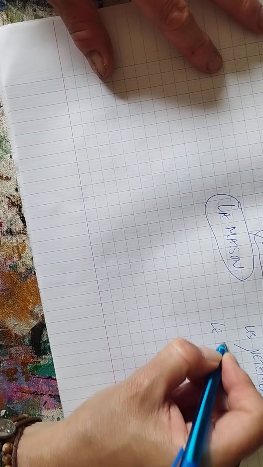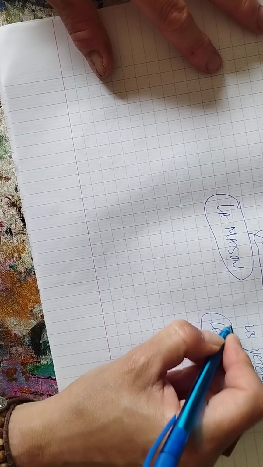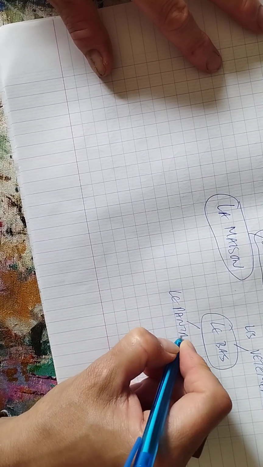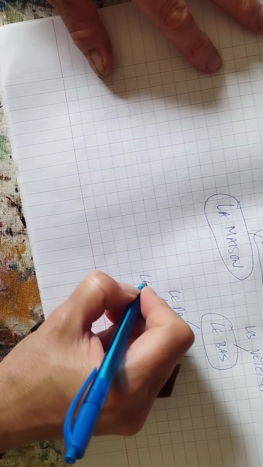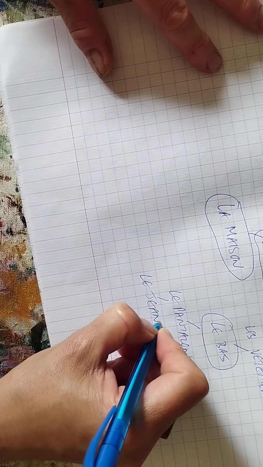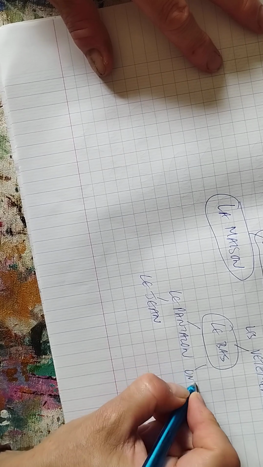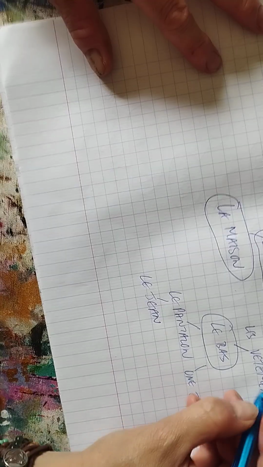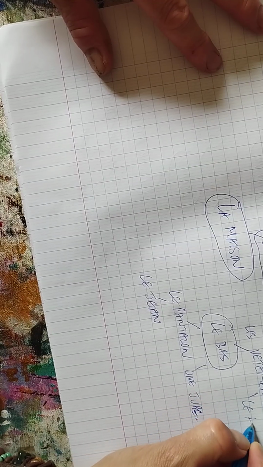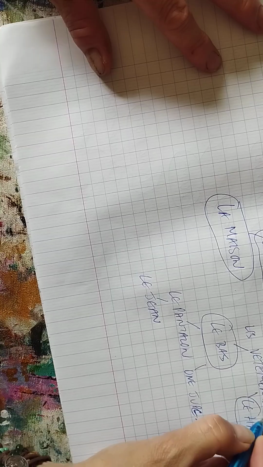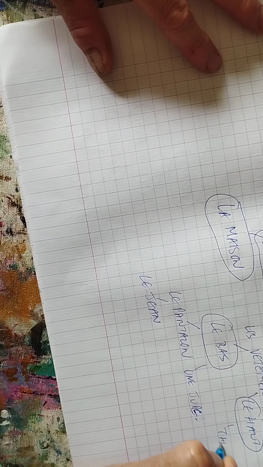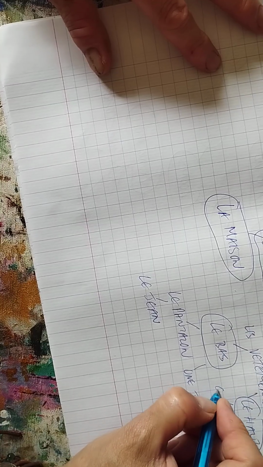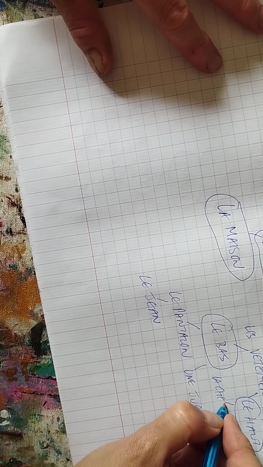So, le bas, le pantalon, le jean, une jupe, le haut, t-shirt, chemise, la chemise.